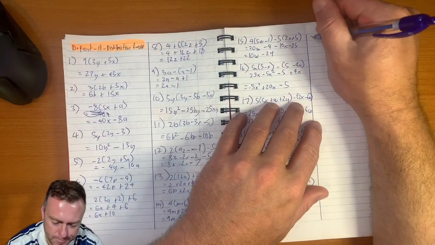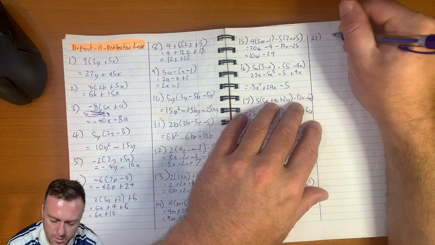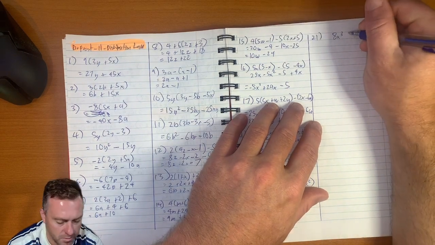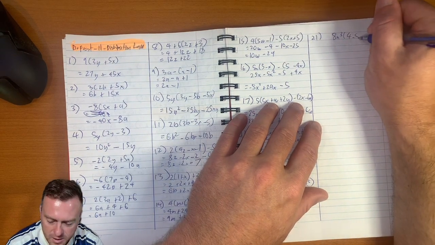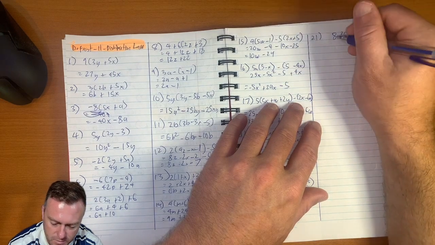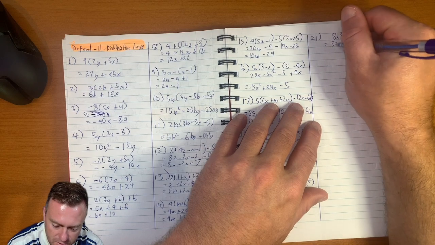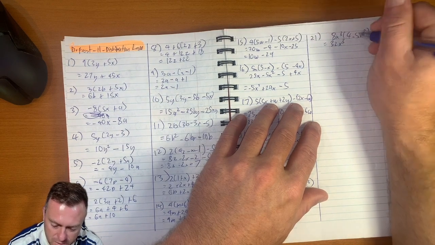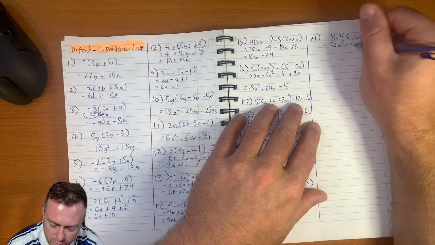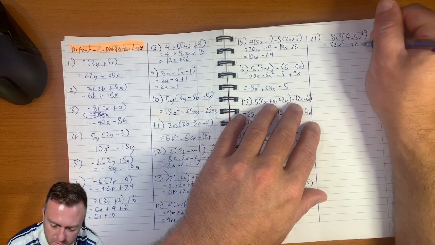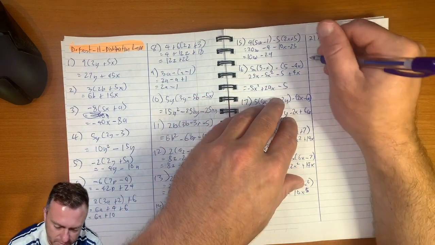So 21. We've got 8x cubed bracket 4 minus 5x squared. So a positive and positive equals a positive. 4 times 8 is 32x cubed. Positive and negative makes negative. 5 eights are 40. Then x squared times x cubed gives us x to the power of 5.